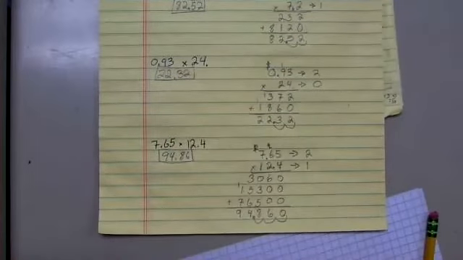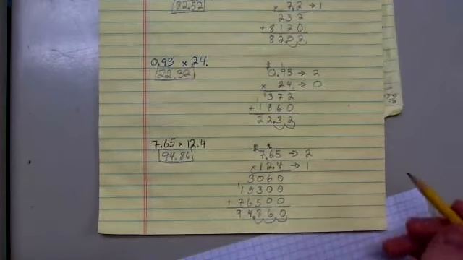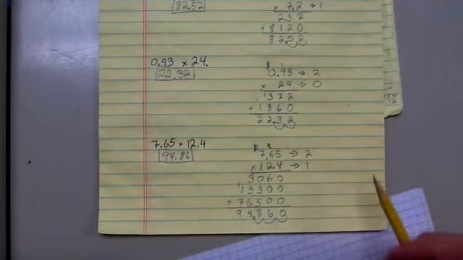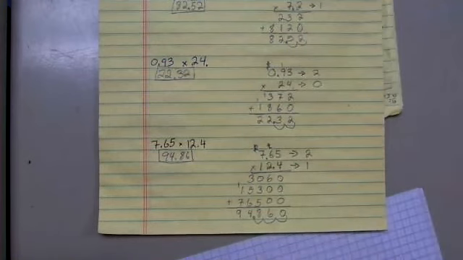So that is multiplying decimals. Remember, you don't need to line up the decimals. You kind of just line up the numbers. How you figure out where the decimal goes, you count how many numbers are to the right of the decimal in the problem. And then you add up those numbers. So we will have a chance to discuss this, get some clarification if you are confused on anything.